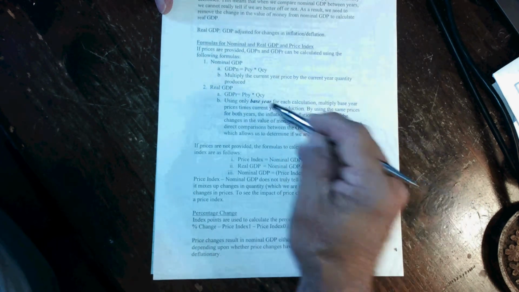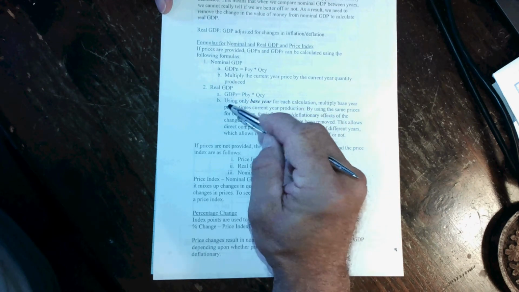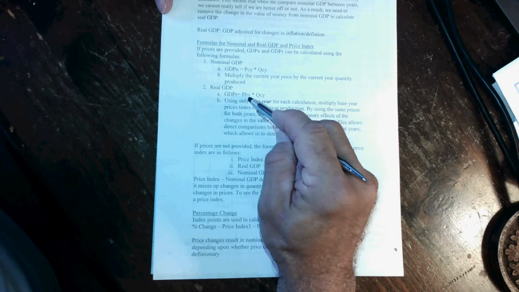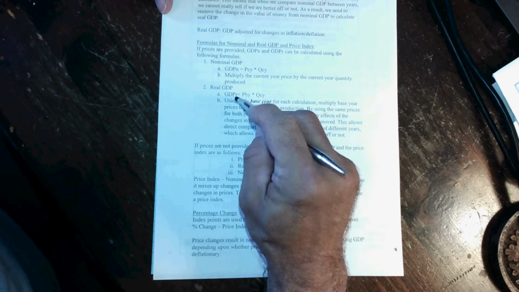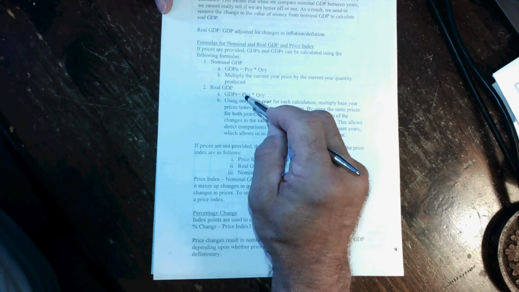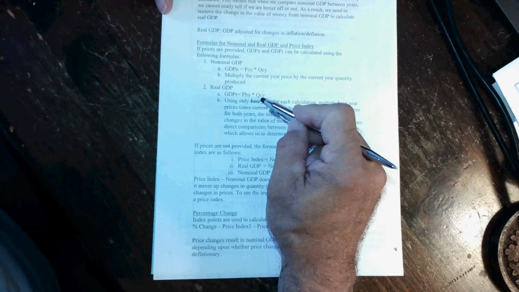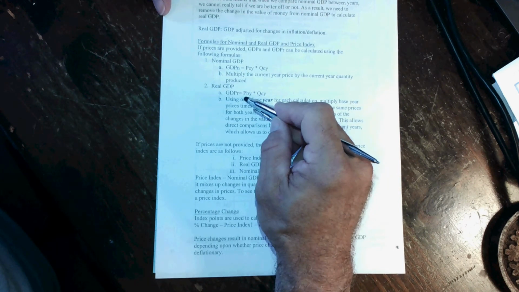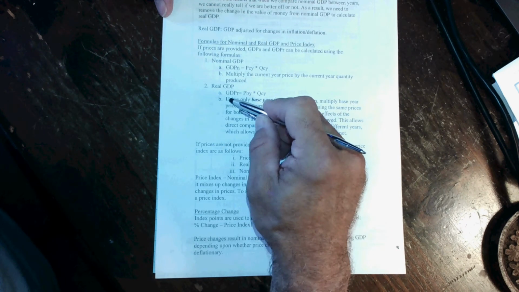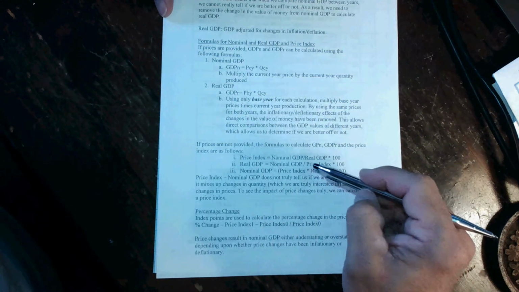Now, real GDP can be found by taking base year price times current year quantity. So if you want to know what real GDP is, and inflation is monkeying with the valuation of your real output, what you can do, if available, is just constantly use base year price to calculate real GDP. We'll do examples of this, you'll see it.